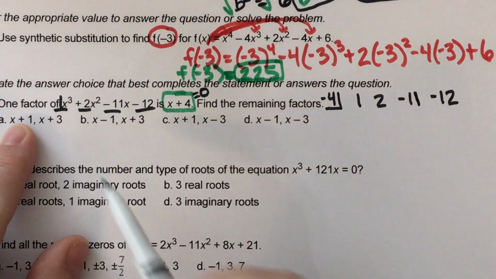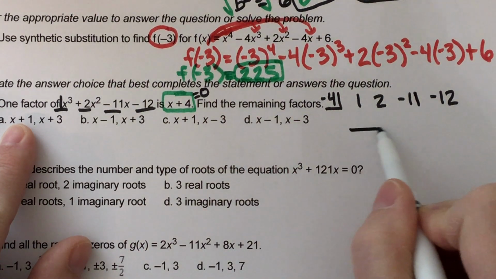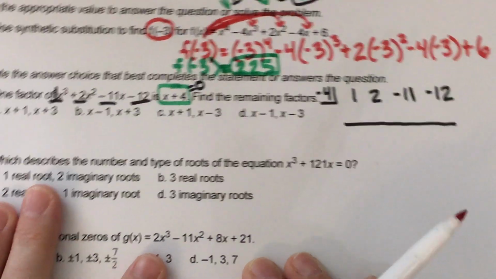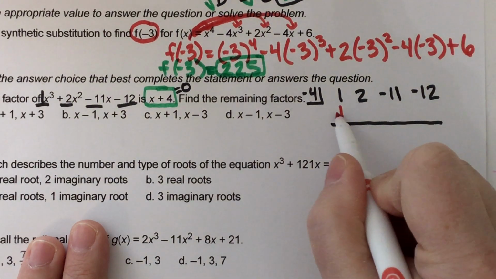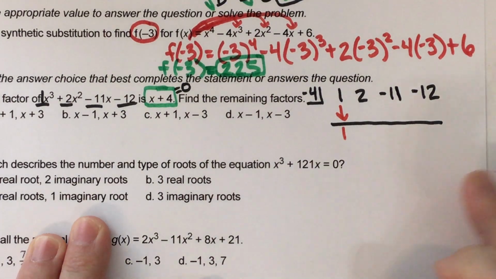And nothing was missing: x cubed, x squared, x, constant. So I didn't need any zeros for placeholders. Okay, so I bring down the first number. So bring the 1 down. And then multiply, add until you're done.